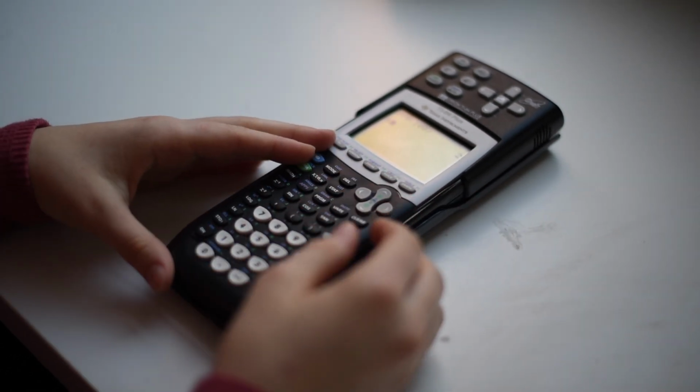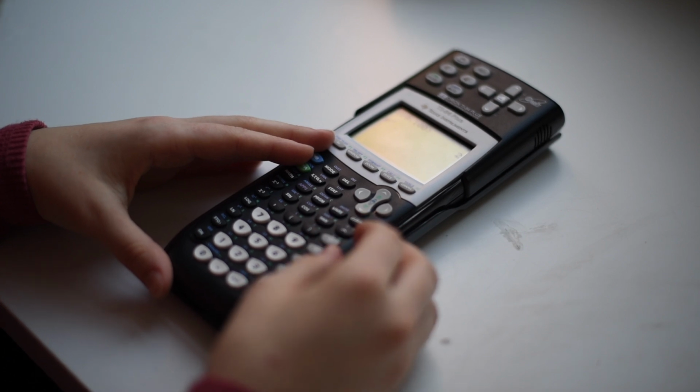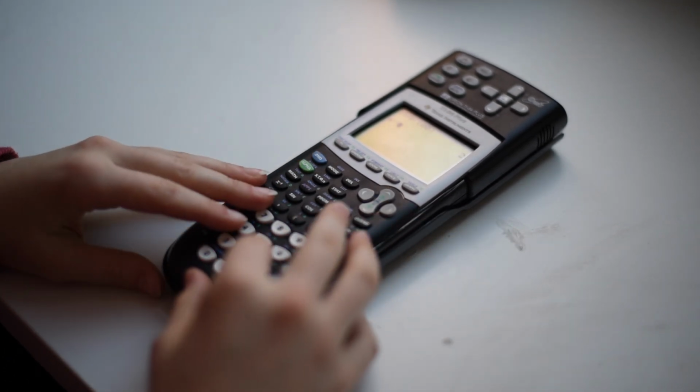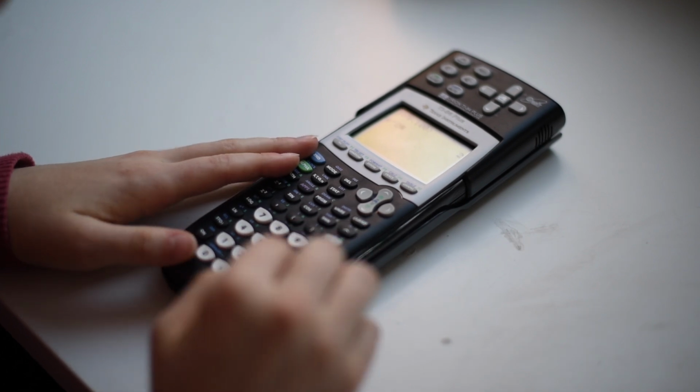And now I'm going to do e to the power of 2, which is covered in the video on exponents, how you do powers. Then I'm going to hit enter.